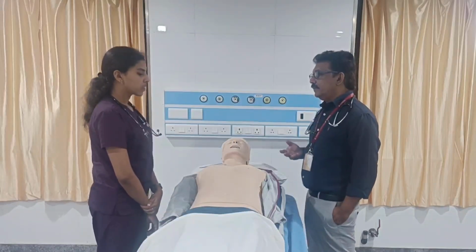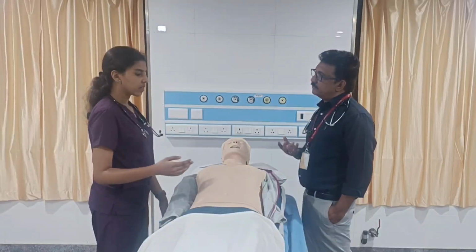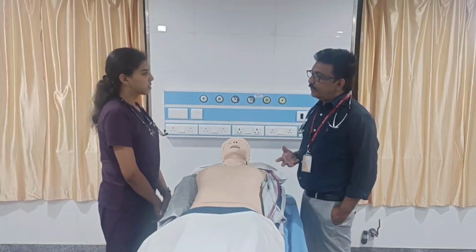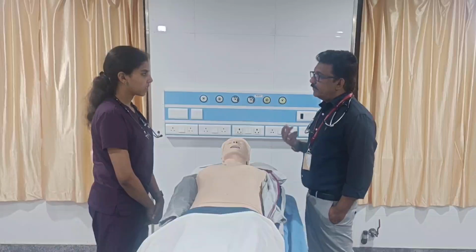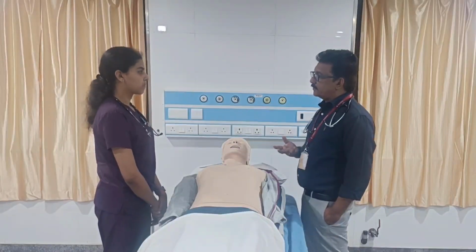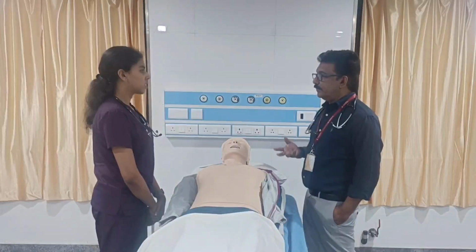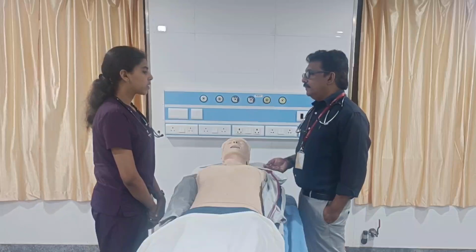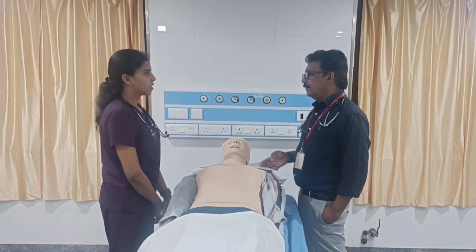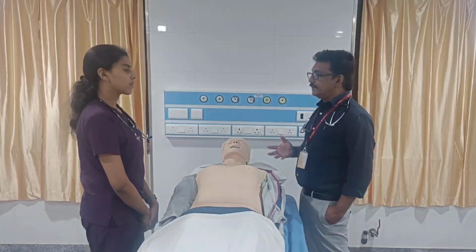Then creatinine, urea, kidney. Why creatinine? Because the kidney could be affected because of the heart failure. So heart pumping is bad means kidneys will not be effectively perfused. So that has to be done. Then liver function test. In liver function test, you can get some amount of ischemic hepatitis. Then ABG. Why do you want to do an ABG? To check for any acidosis, respiratory acidosis there or not. Then anything else? Basically these investigations are enough.